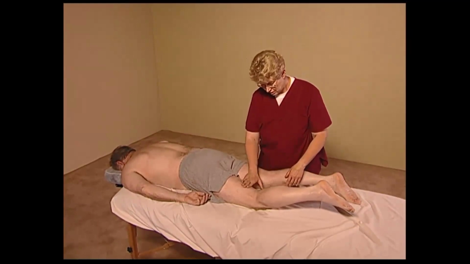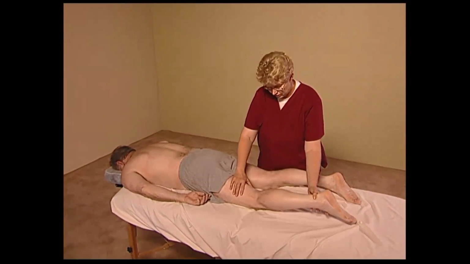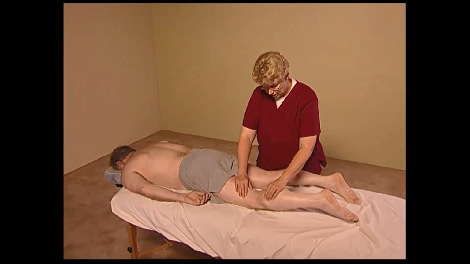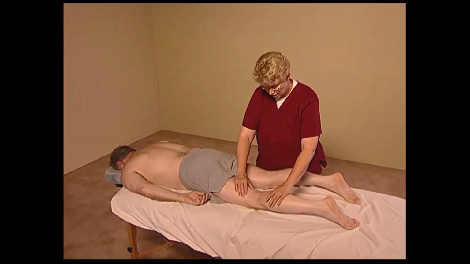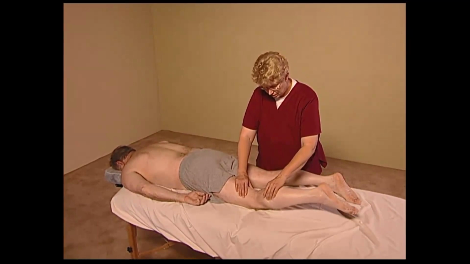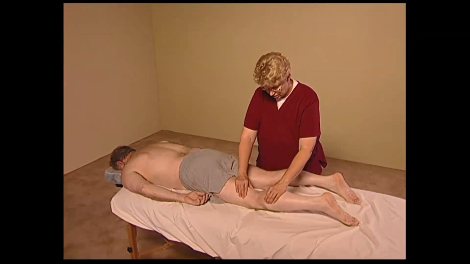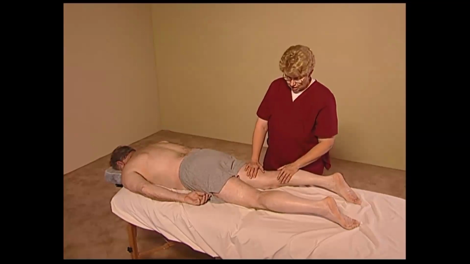Hamstring, not gastrocnemius, should contract first. Placing your hands as demonstrated, have the patient flex their knee and palpate for which contracts first.